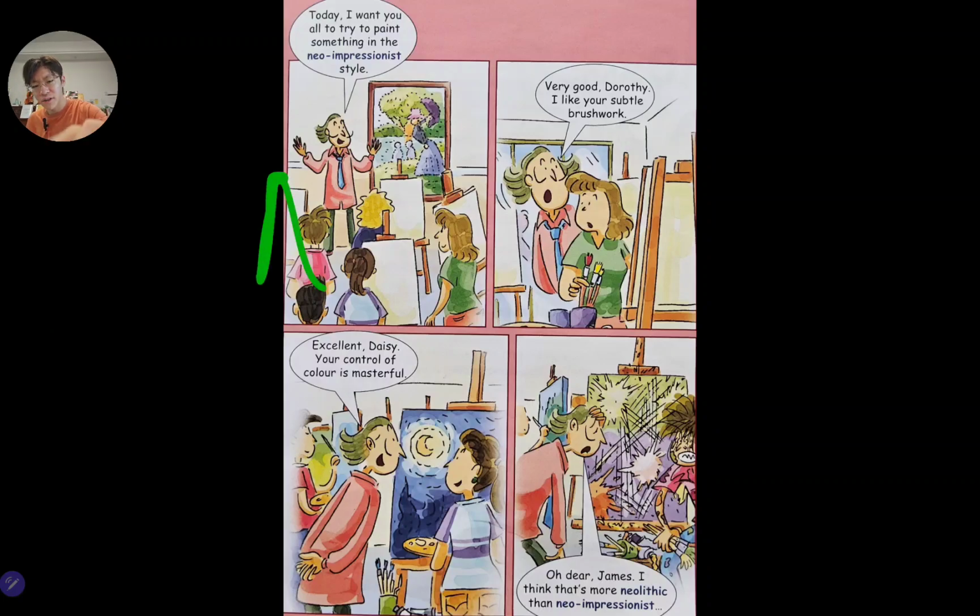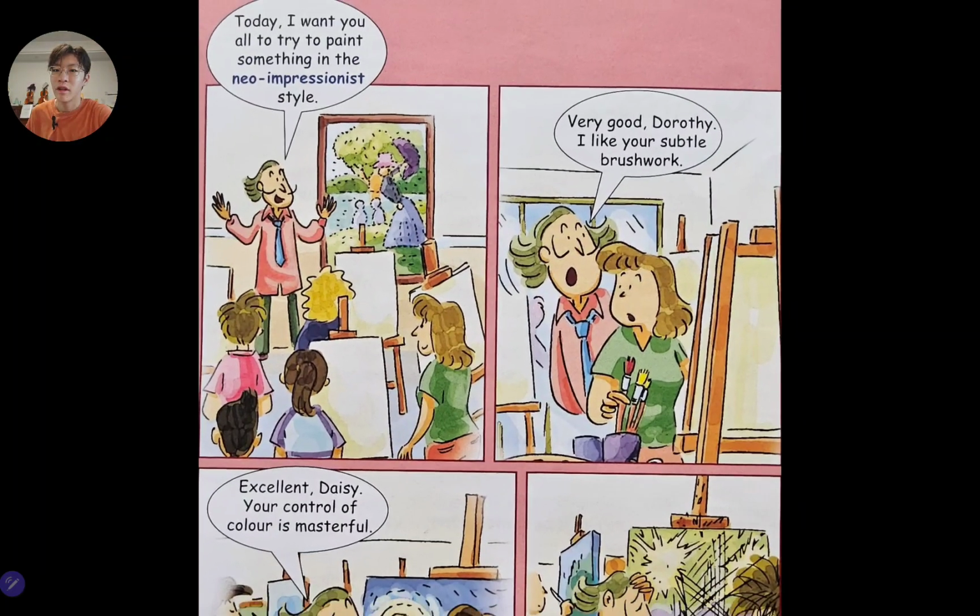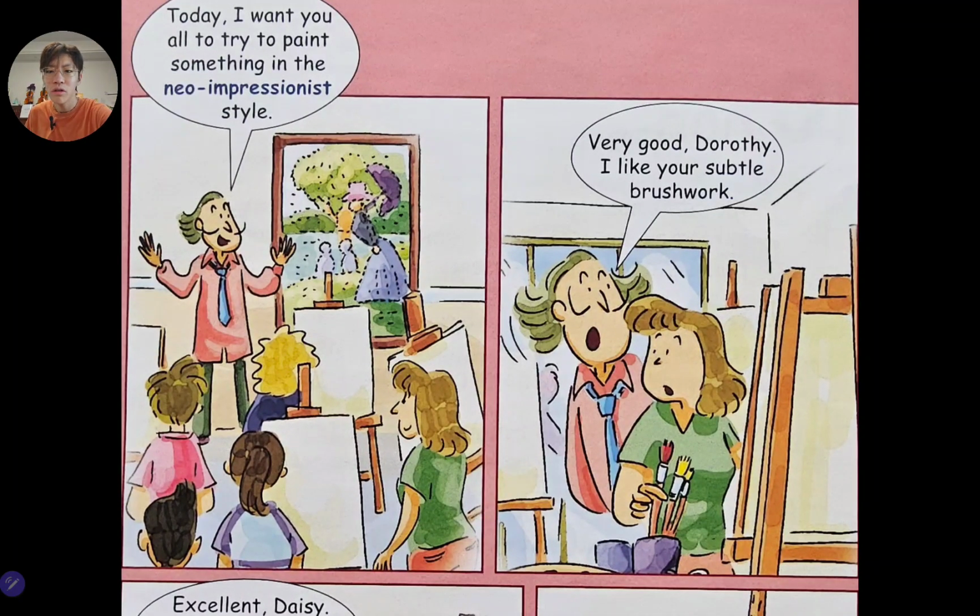Next up, we have neo. Now, neo means new or recent. Today, I want you all to try to paint something in the neo-impressionist style. Oh, Seurat. Very good, Dorothy.